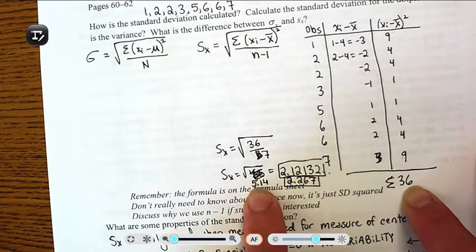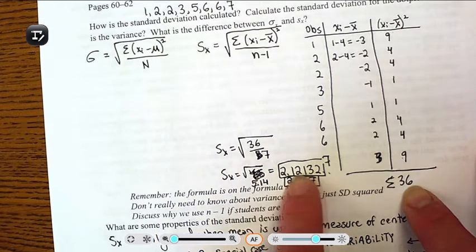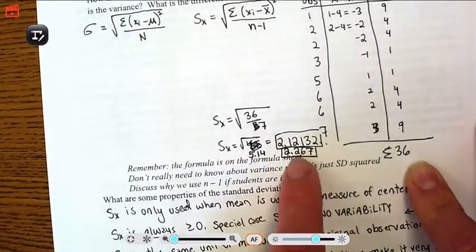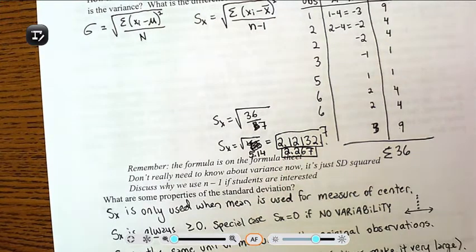So 36 divided by 7 is 5.14, square root of 5.14 is 2.12, okay? Or the other version, if you did the population, it's 2.267. Remember the formulas on the formula sheet. You don't really need to worry about the variance. Now it's just standard deviation squared.